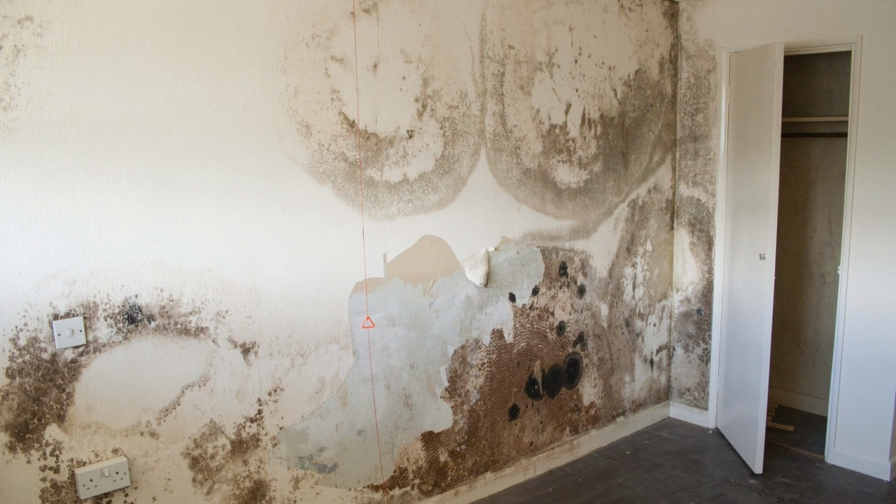Penetrating damp occurs when water gets into the building through external defects such as cracked render, leaking gutters, faulty pointing, damage to the tiles on a roof, etc.